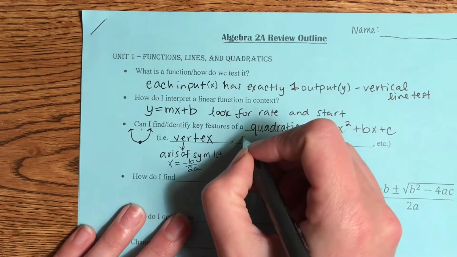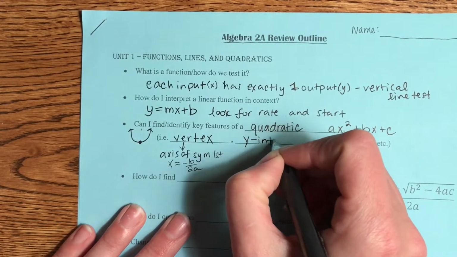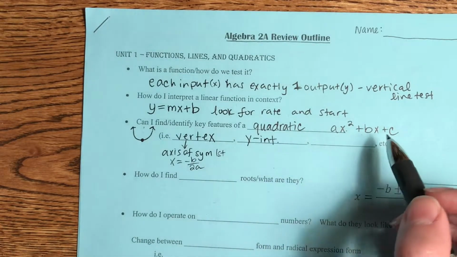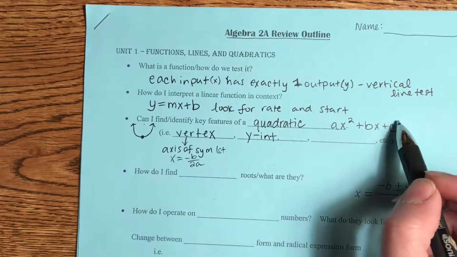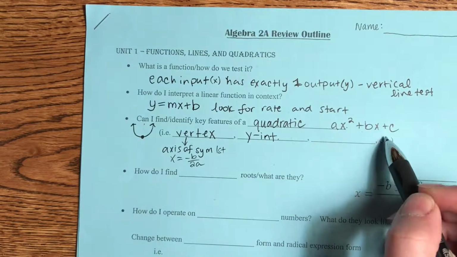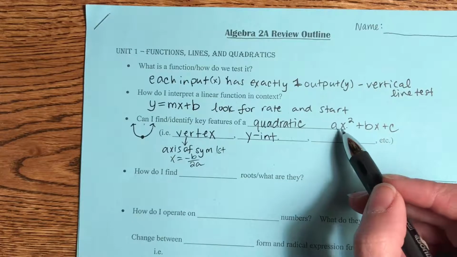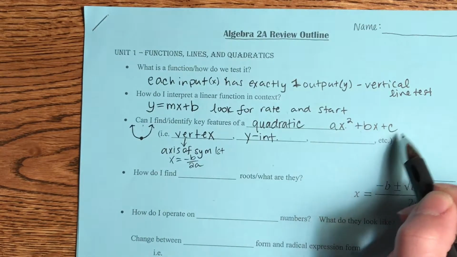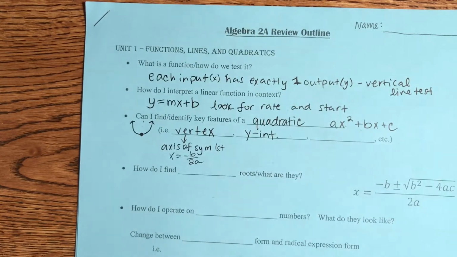Then we also looked at the y-intercept. And that's, where does it cross the y-axis on the graph? And in addition to that, if you want to find it from the equation, it always ends up being that c value because we put in 0 for x. So whatever this is going to be 0, and we'll just be left with whatever that number is.